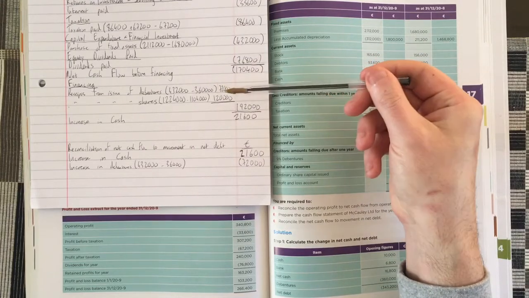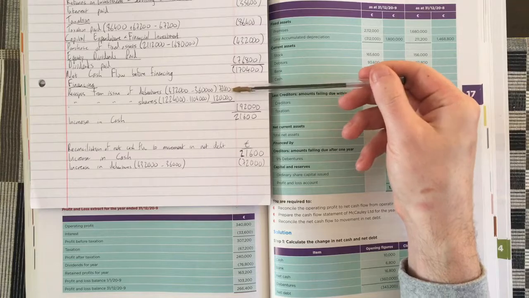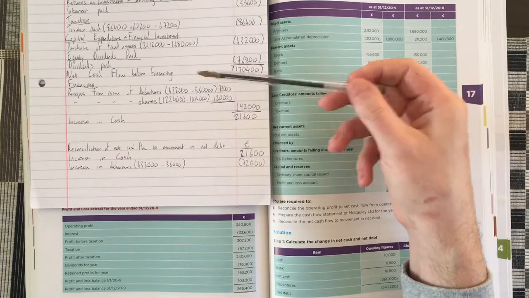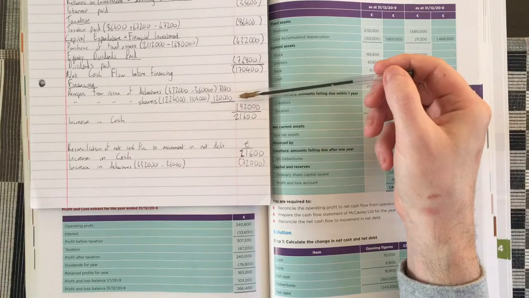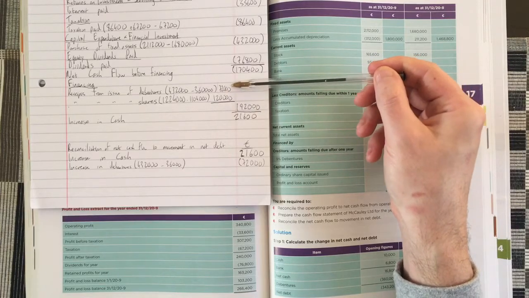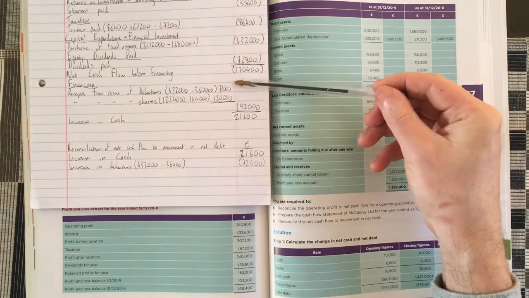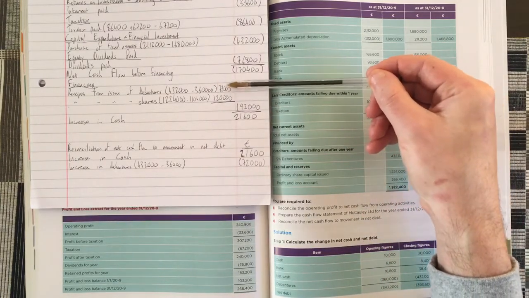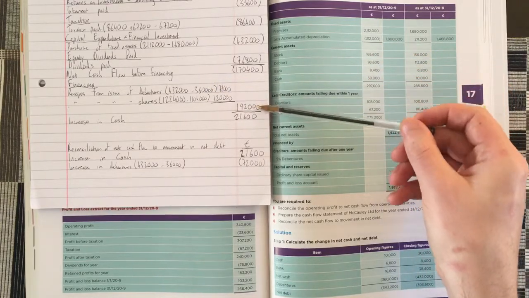Up here in the cash flow statement, I am recognizing the fact that when I issue 72,000 in debentures, I get 72,000 euro in cash. So when you take out a loan, you actually get that money up front. So I am recognizing here that I receive the cash. It is a positive cash flow.